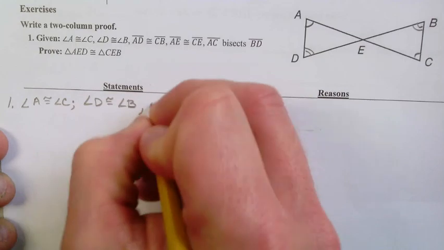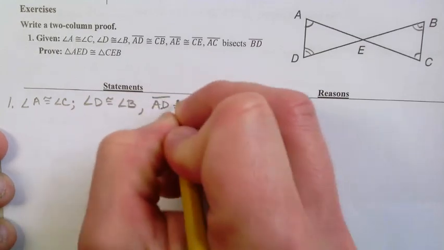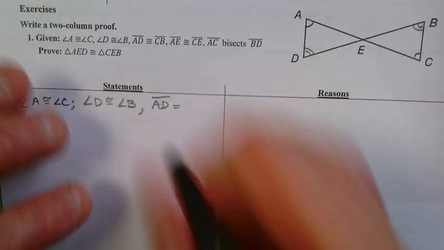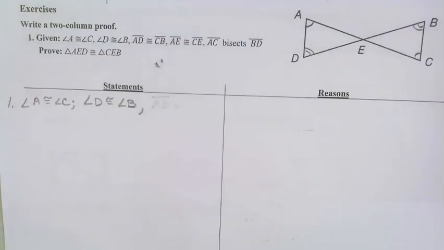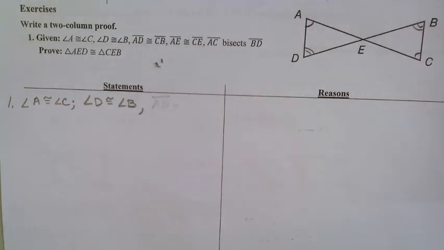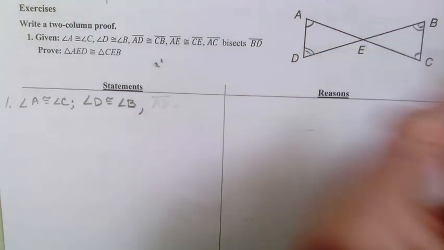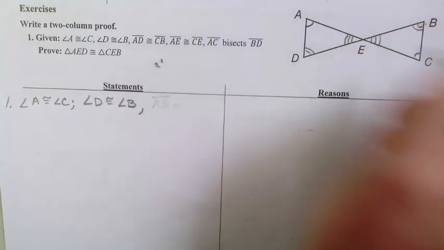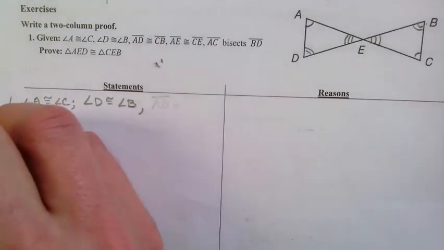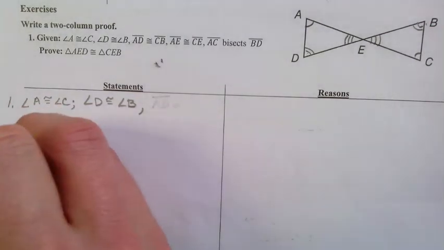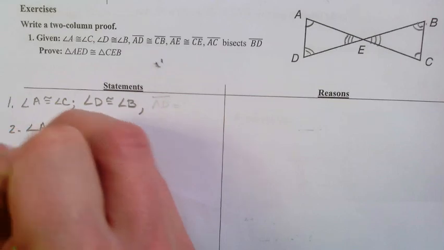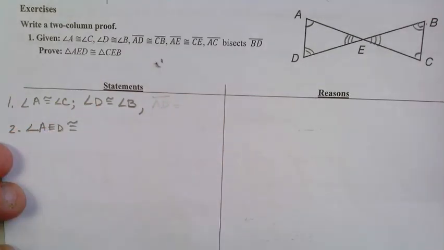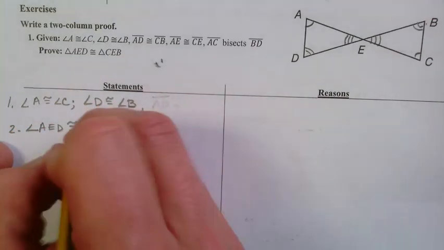I know that AD is, let's actually stop right there. Maybe I'll just pause for a moment and ask you, just looking at the picture, what else do you think is going to be true? Okay. Well, I'm hoping that you're thinking, well, if these 2 angles are congruent to these 2 angles, I know that this angle and this angle have to be congruent. Okay. So for step number 2, I'm going to write something like this down. Angle AED is congruent to angle CEB.